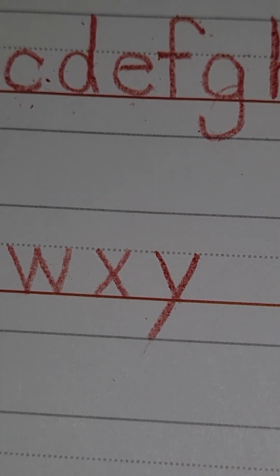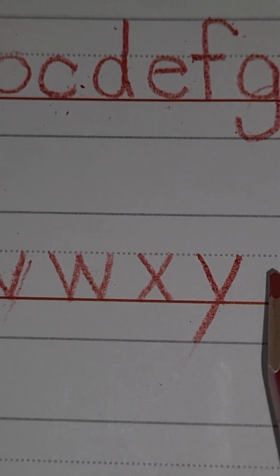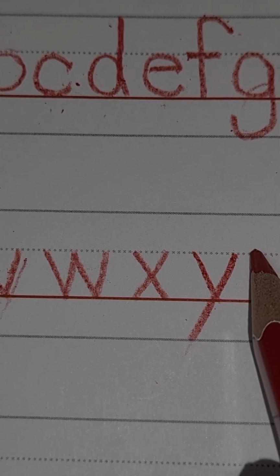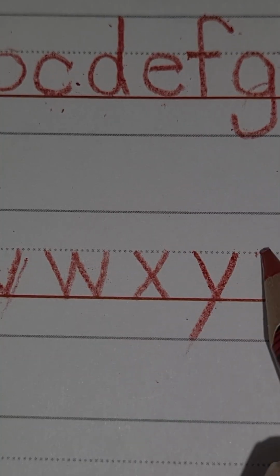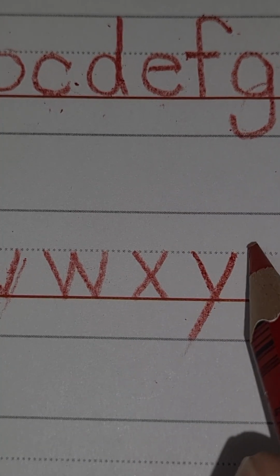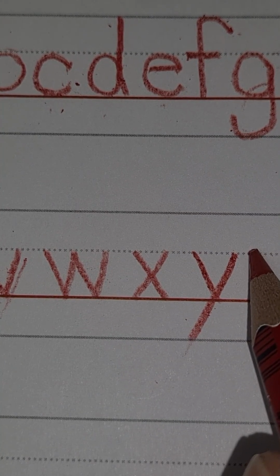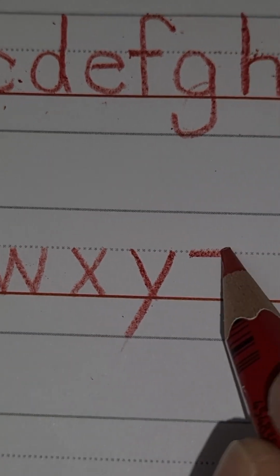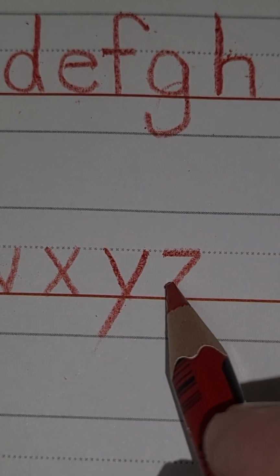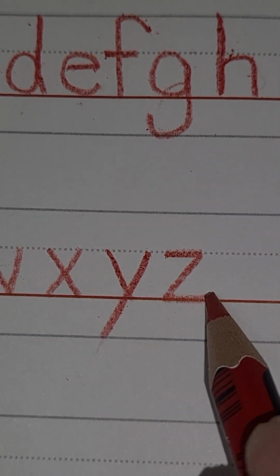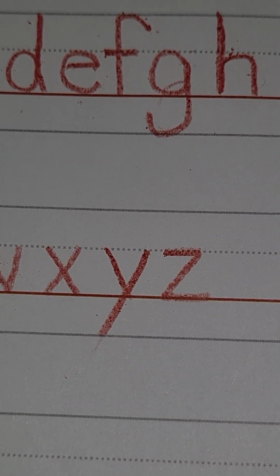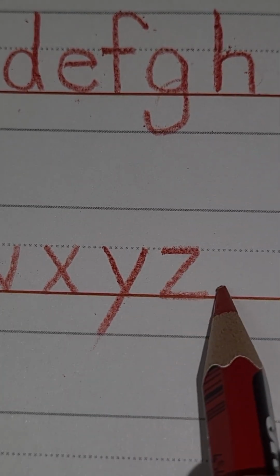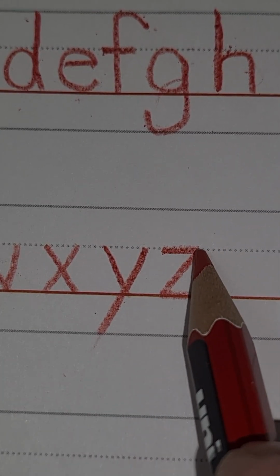Keep going. And last is Z. Dotted line, same motion as uppercase, just small. 1, 2, 3. 1, 2, 3. Now, make sure it's going to be a point. We do not want a number 2.